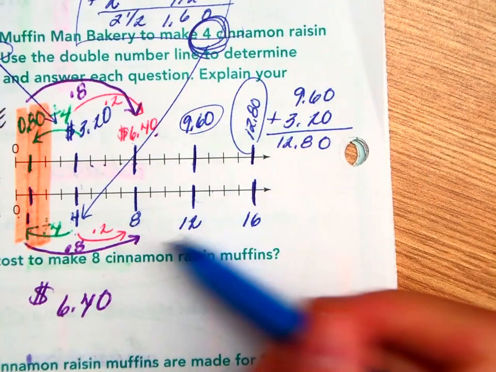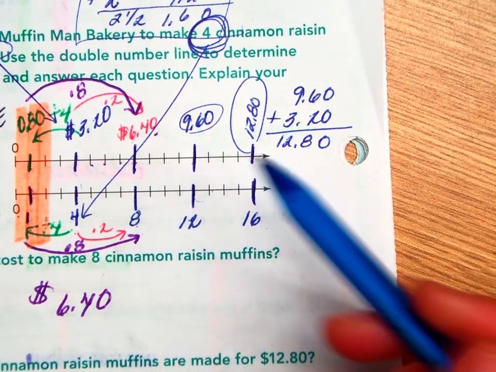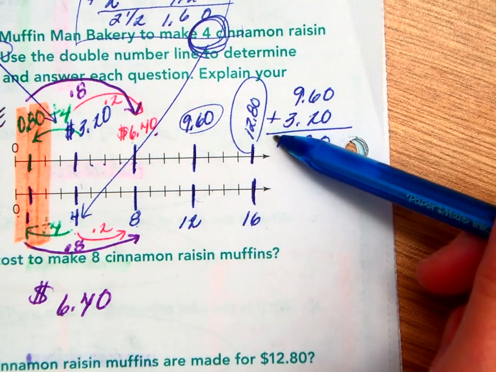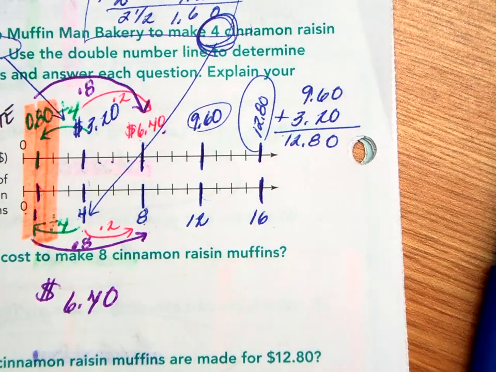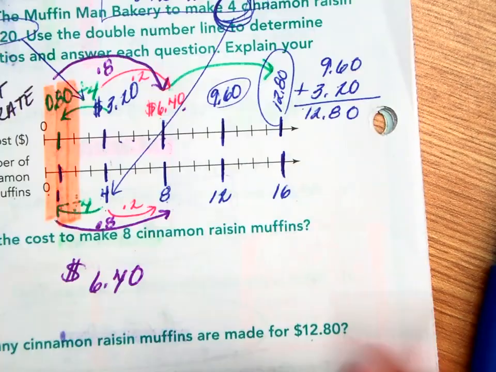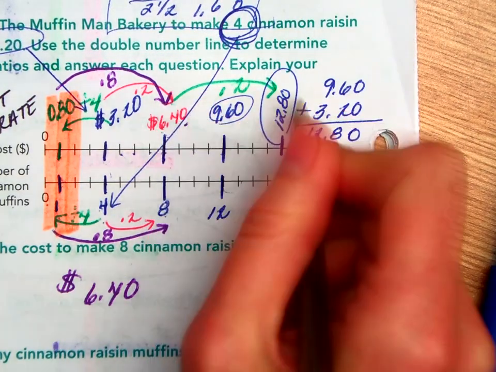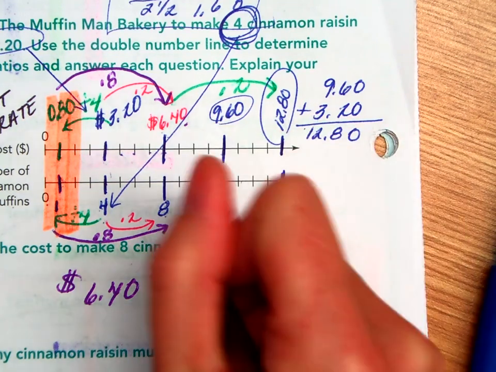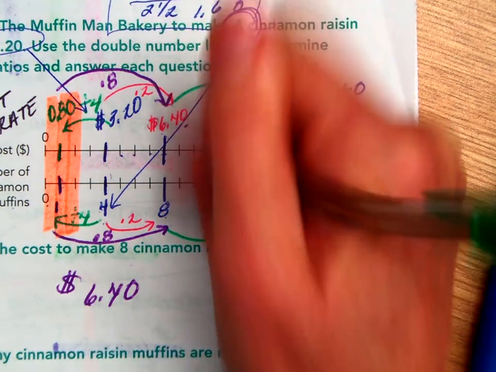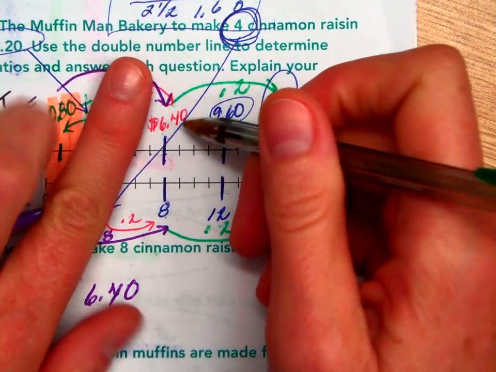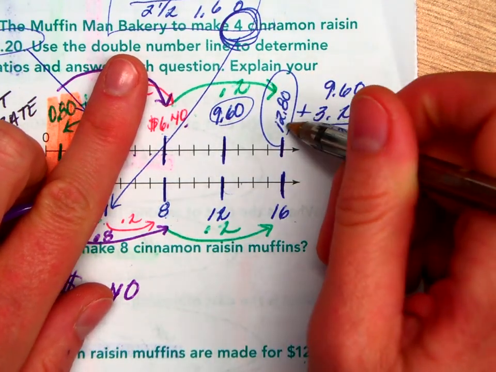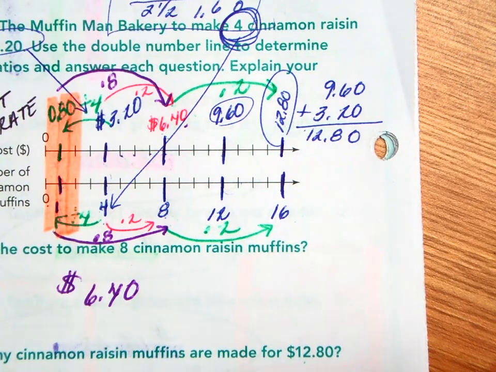I could have scaled up from 8 to 16. How would I have known to go there? I would have known that 640 times 2 would get me $12.80. You'd have to know that mentally. From 640 to $12.80, and $12.80 was provided in the problem, you would multiply by 2. If I'm going to multiply this by 2 and scale up, I have to scale up in the exact same way here to keep the ratios equivalent. 8 times 2 is 16. That means $6.40 per 8 muffins is an equivalent ratio to $12.80 per 16 muffins.